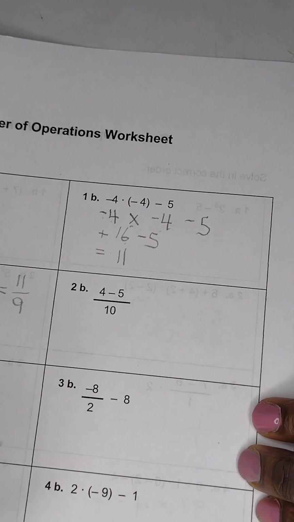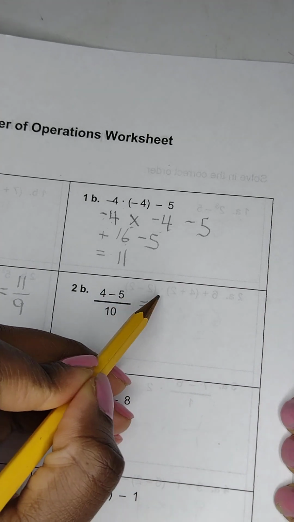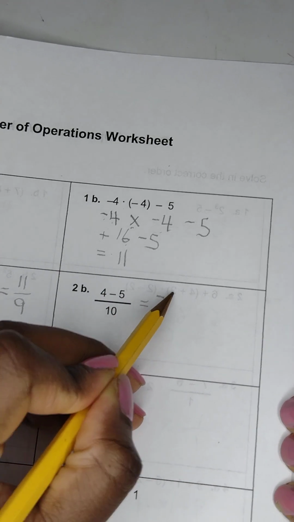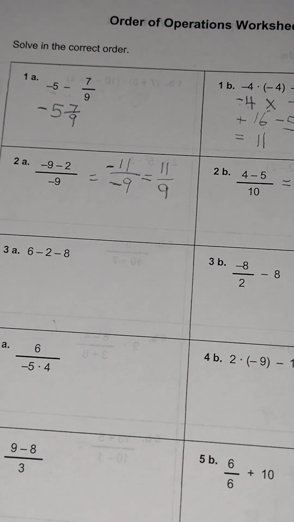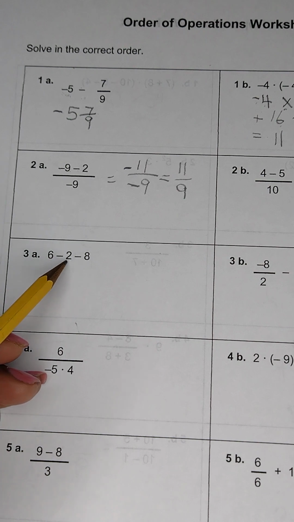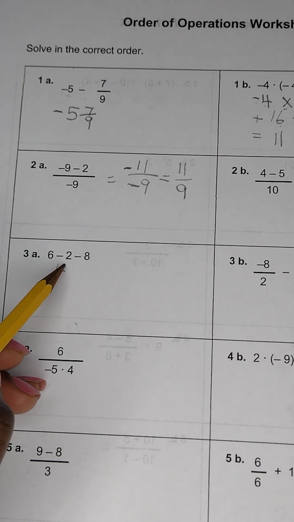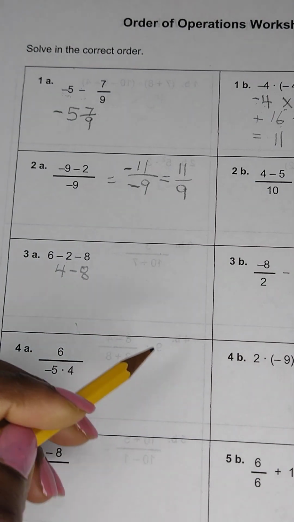And on to question 2B, solve numerator first. 4 subtract 5 is negative 1 over 10. And here, 6 subtract 2 is 4. And then we need to consider the minus 8 there.